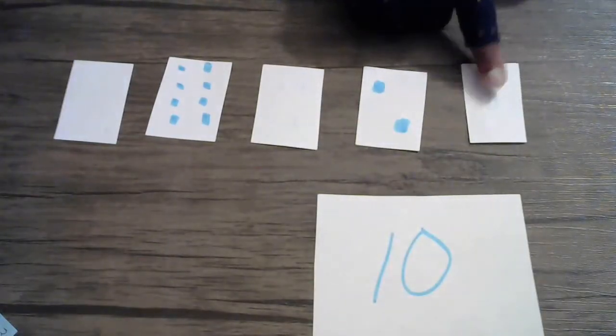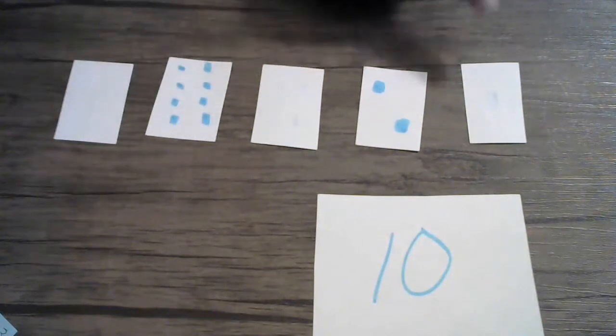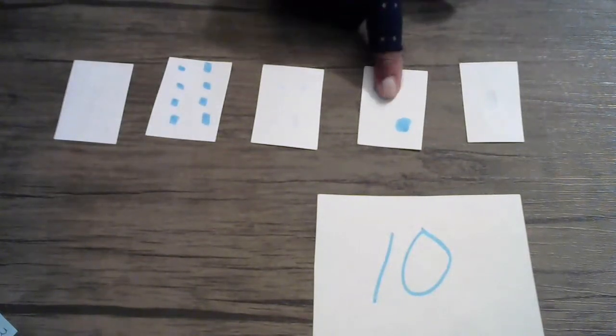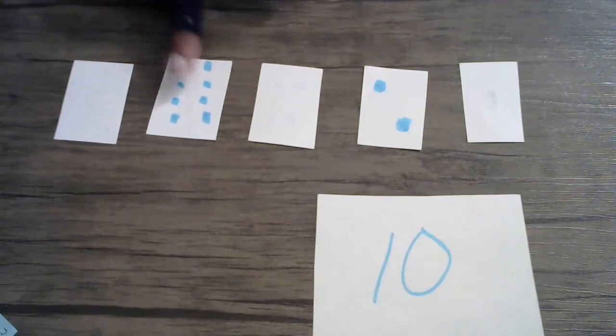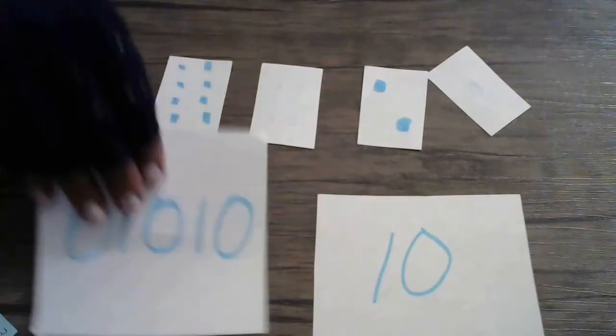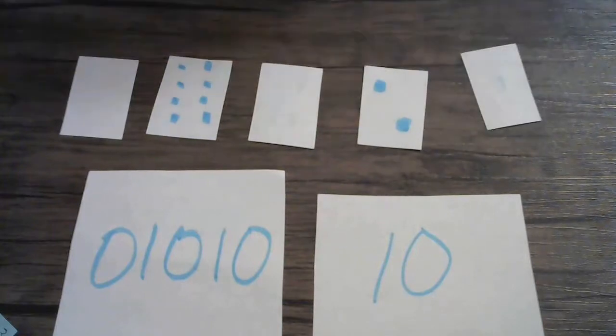Again, this is 0. In binary, remember it's 1s and 0s. This is 0, 1, 0, 1, 0. So that is your binary code for the number 10.